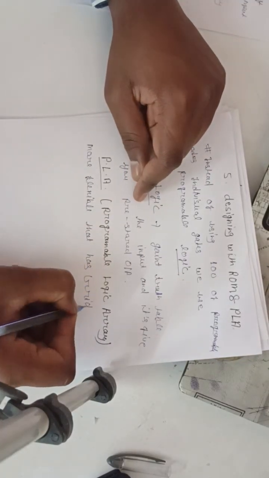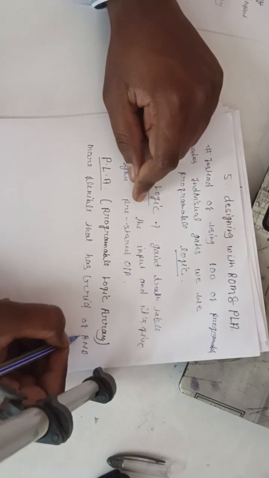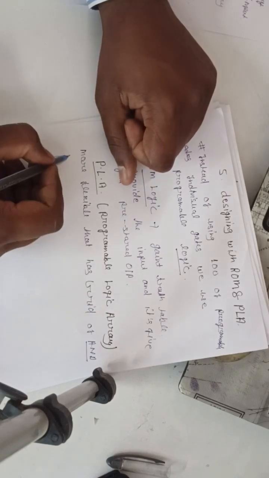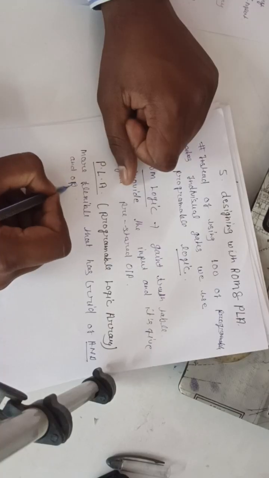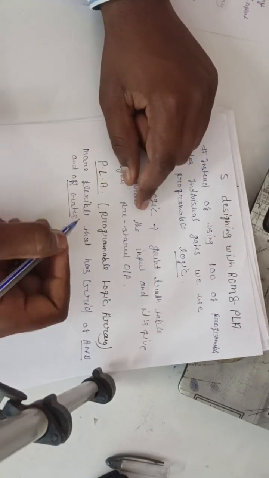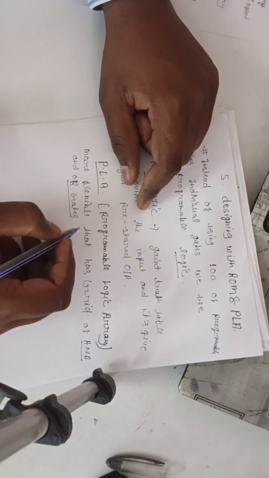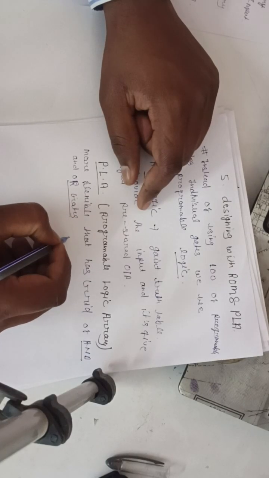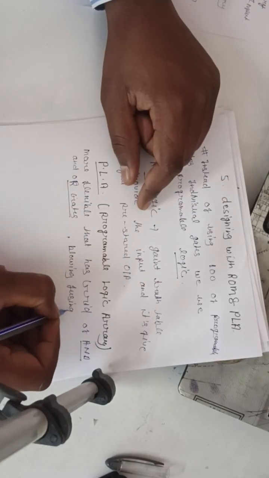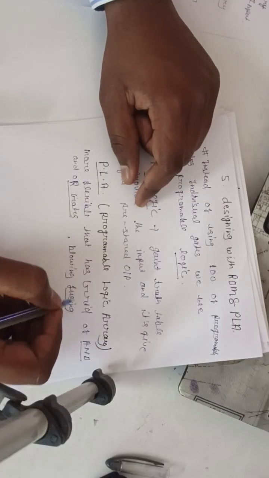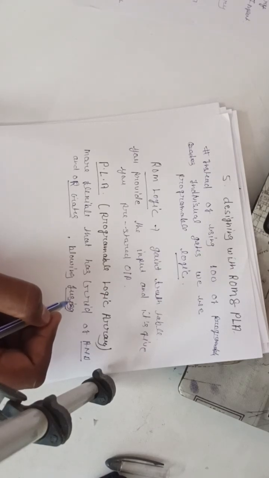You understand what I mean by grid? Grid means lines of AND gates and OR gates. You program it by blowing fuses to create the exact logic paths you need. Okay.